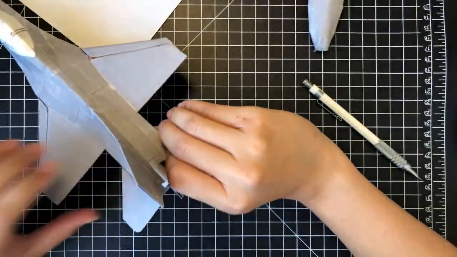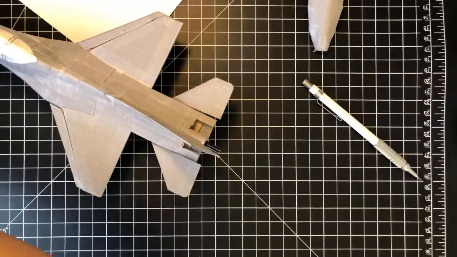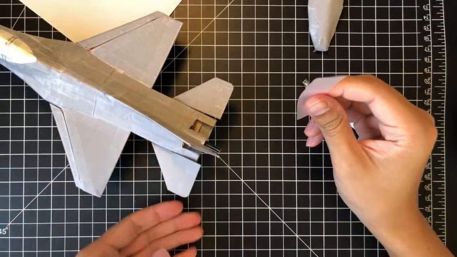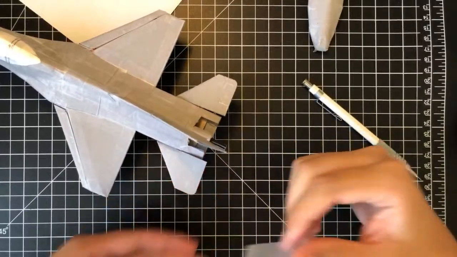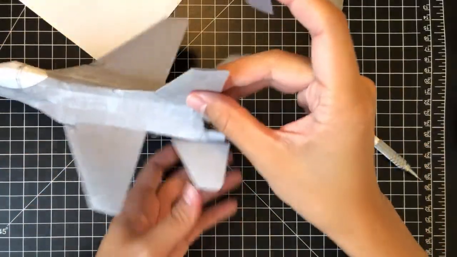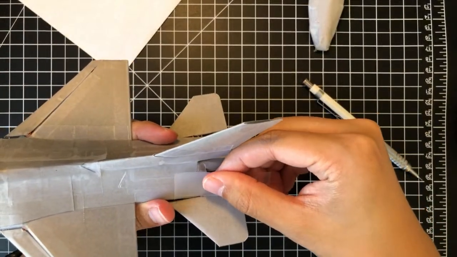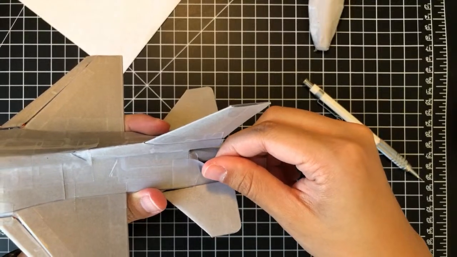That'll be interesting. Okay, so I'm gonna grab a long piece of tape here. I'm going to put it on to one side here. I really gotta be careful here.